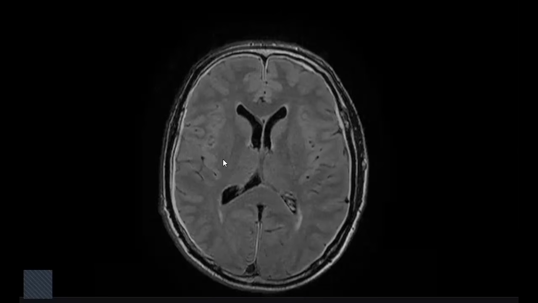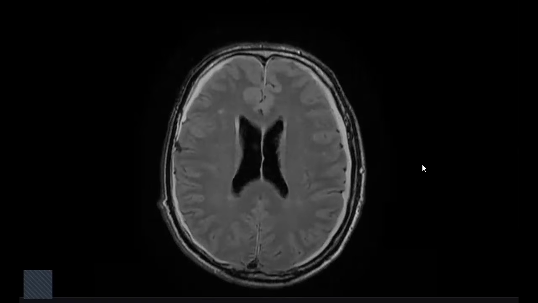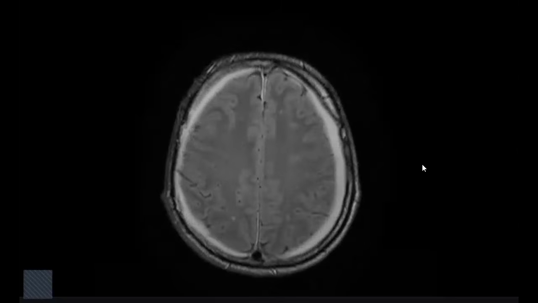Okay, scroll through the FLAIR. So it's scrolling. Yeah, started now. In the FLAIR, it appears to be hyperintense again. I will have a look for the other.